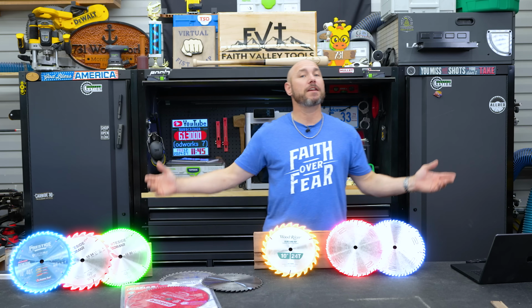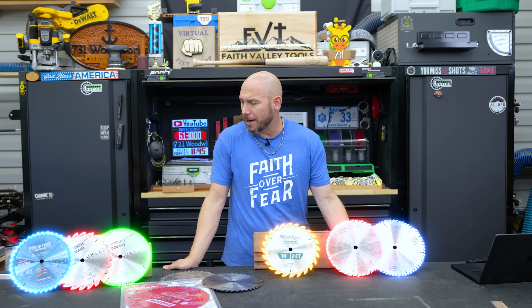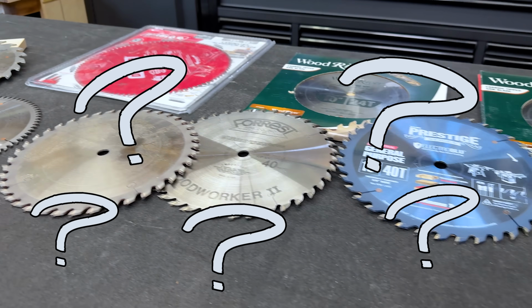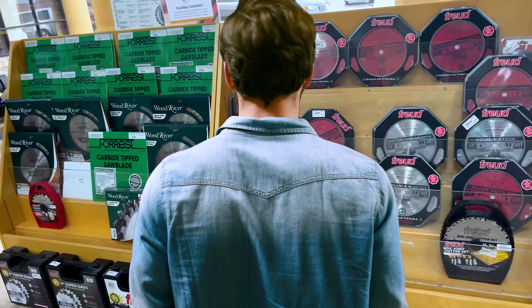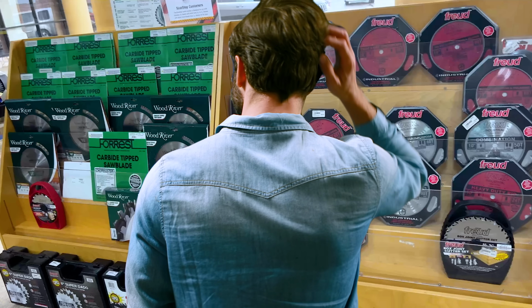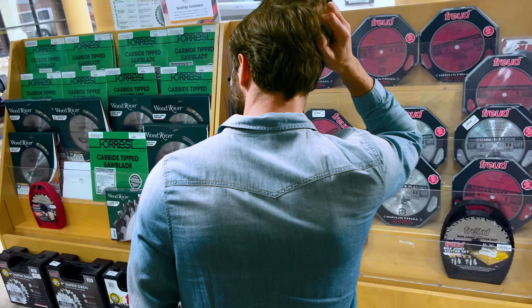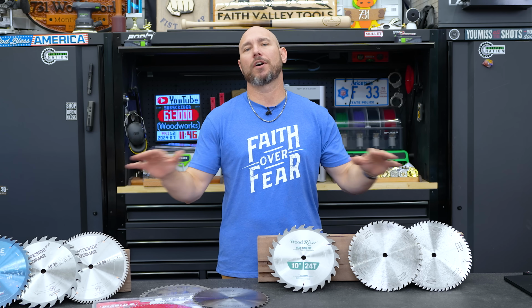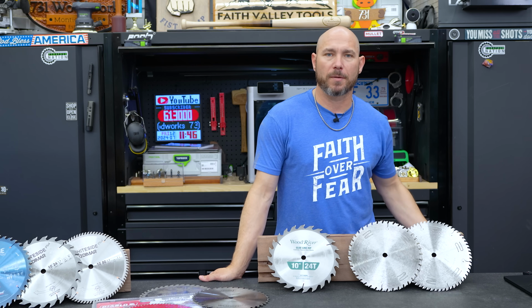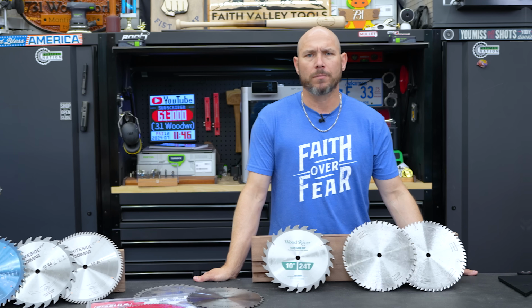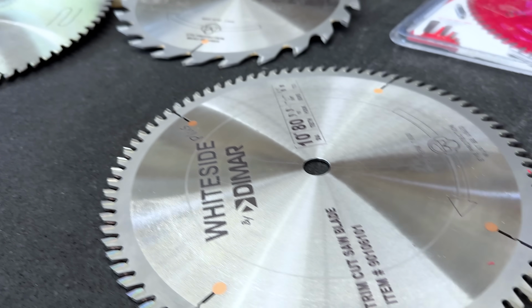Saw blades can be very confusing when you start woodworking to figure out which one of these do I buy. Have you ever gone into the store and tried to pick out a saw blade? There's so much confusion about the terminology as well as the tooth count. In this video, we're going to cover all of that so you're more comfortable buying the right saw blade for your shop. Let's go.